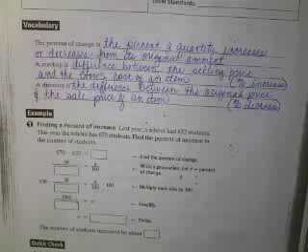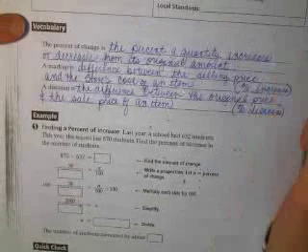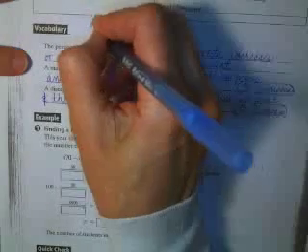Okay, so let's look at a few examples. Generally, anytime we're doing percent of change, I'm going to write a ratio up here.